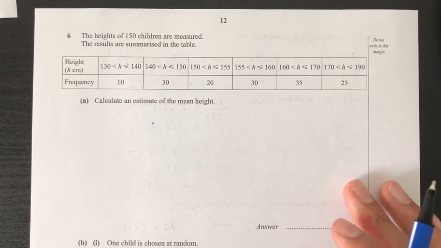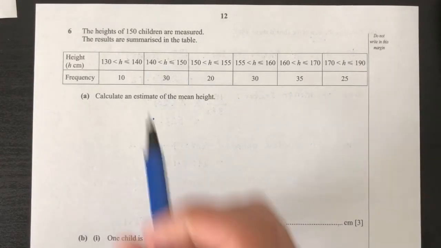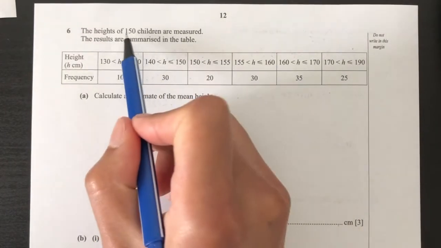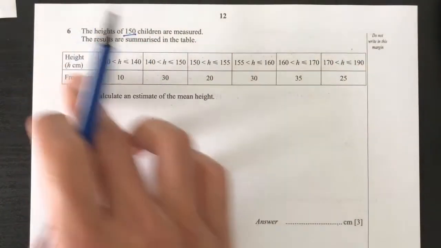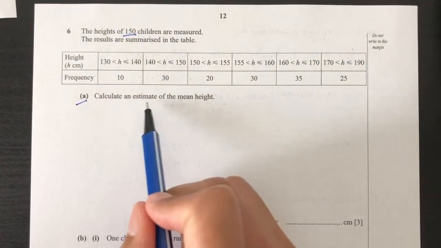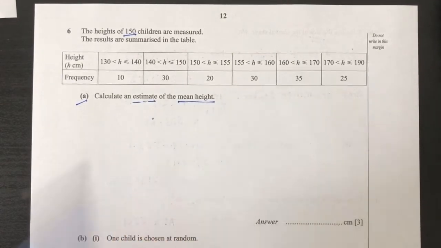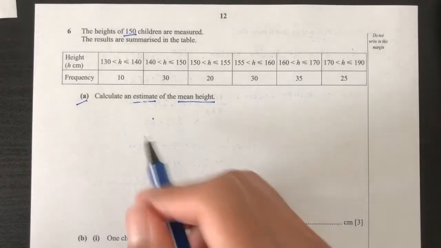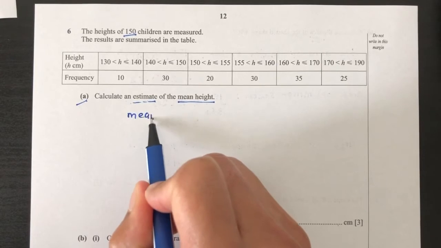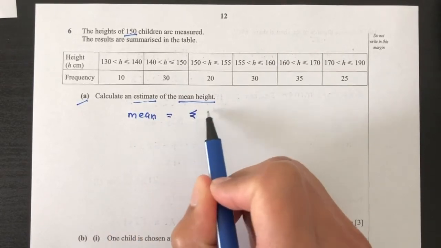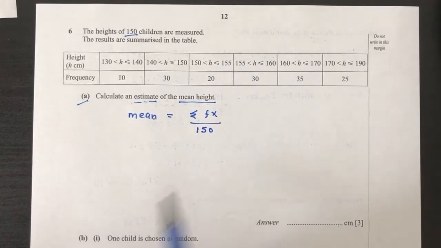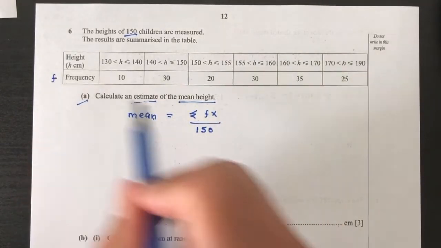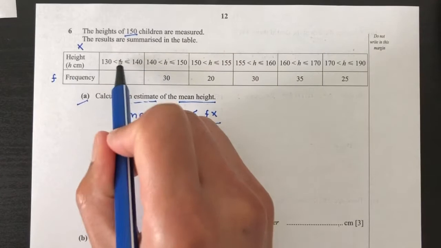Now let's move on to question number 6. The heights of 150 children are measured. The results are summarized in this table, as you can see. Part 1: calculate the estimate for the mean height. We have to use a formula. Mean height is equal to the sum of fx divided by the number of children. Now f is just this value, and x is the midpoint of each group.